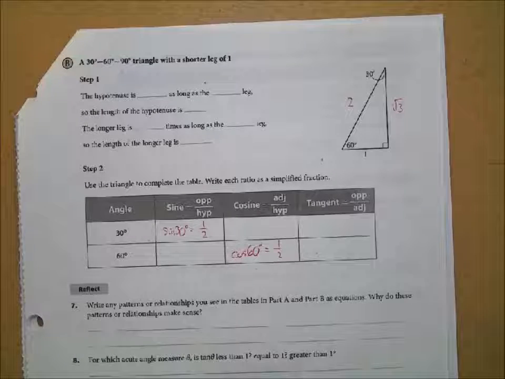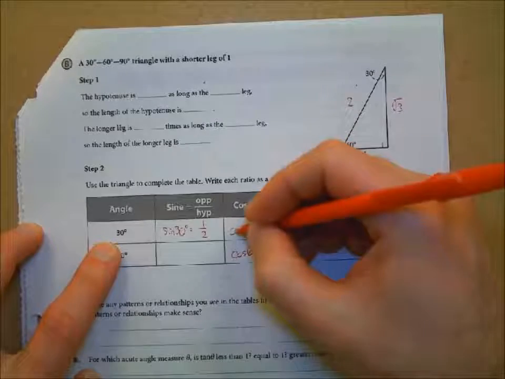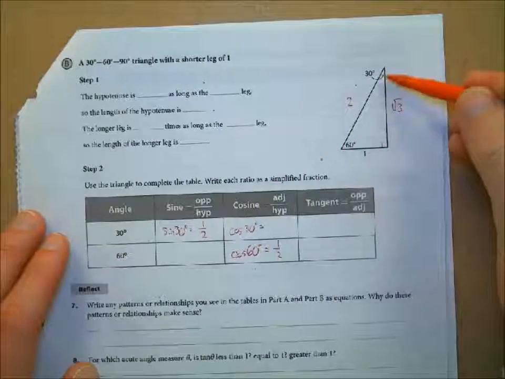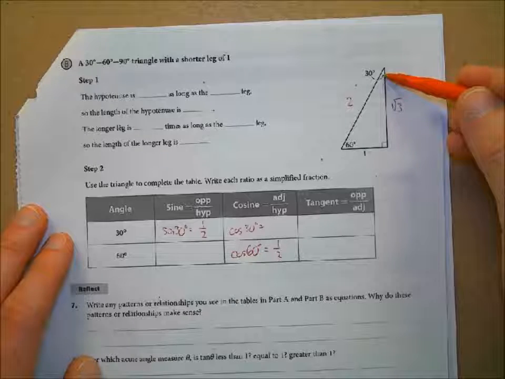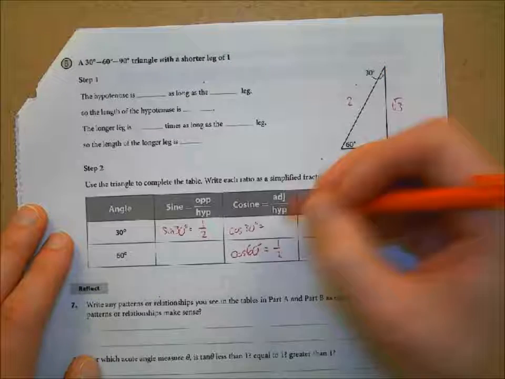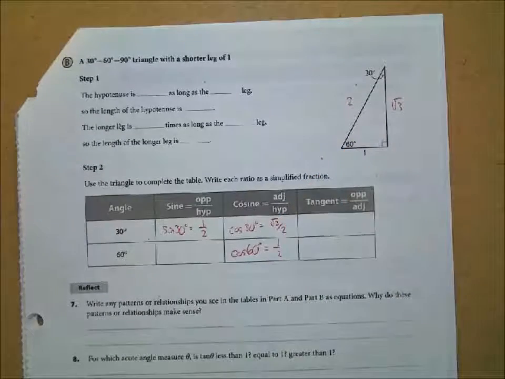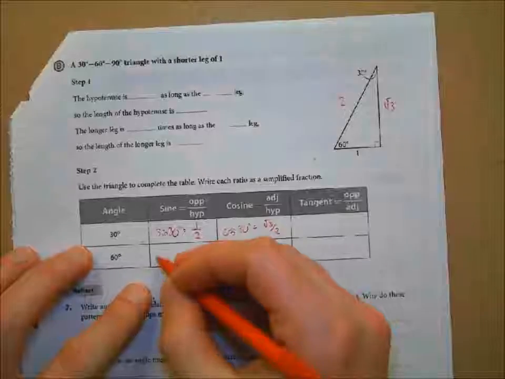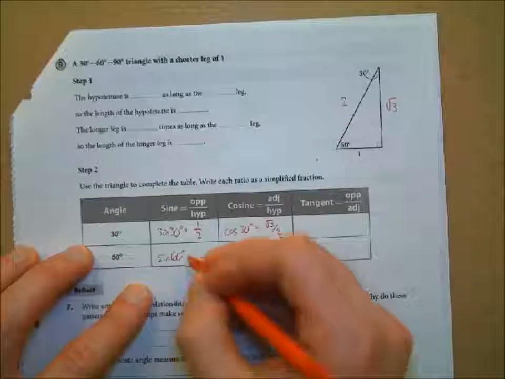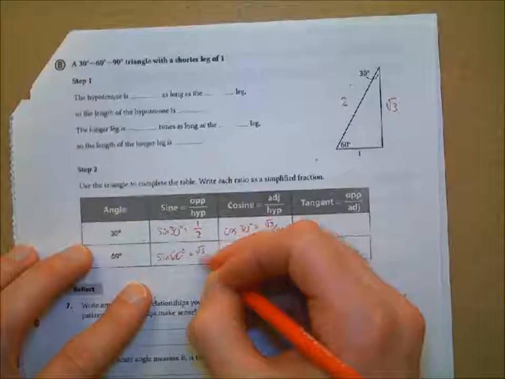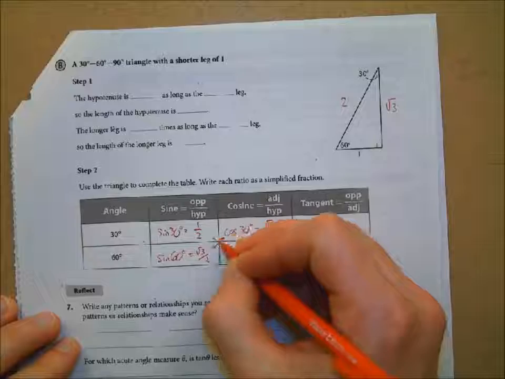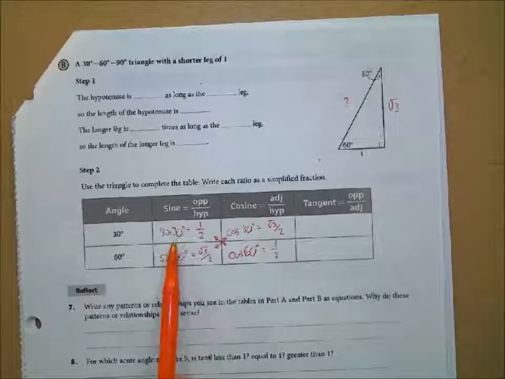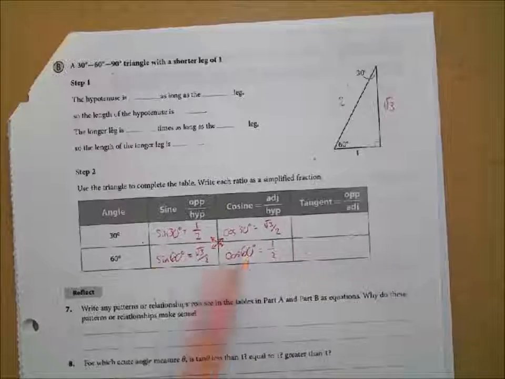Okay, let's do the cosine of 30 degrees, though. Cosine of 30 degrees, okay, so cosine is adjacent leg. What's the adjacent leg to 30 degrees? Root 3 over hypotenuse, 2. Which means then sine of 60 degrees will also be the square root of 3 over 2. And again, by the same principle, sine of an angle is equal to the cosine of the complement of that angle.